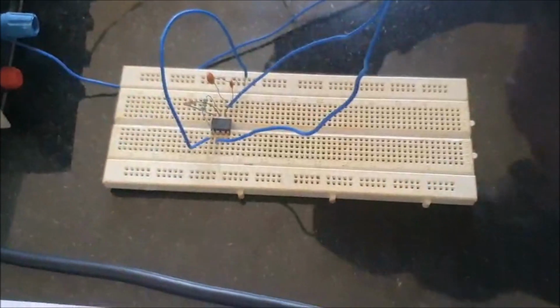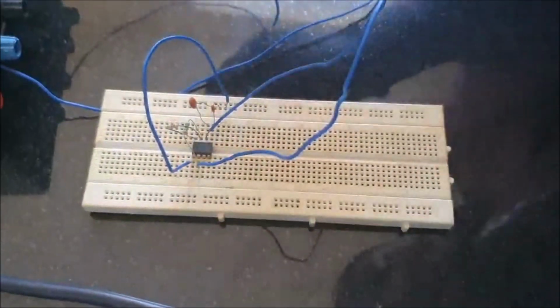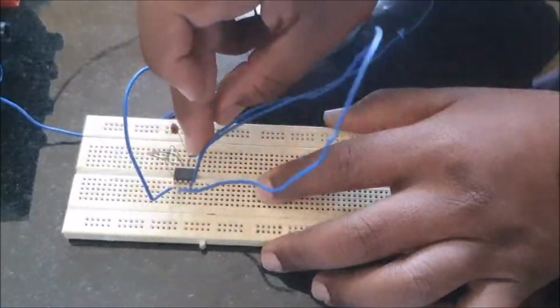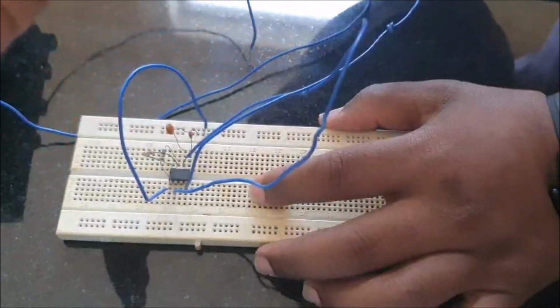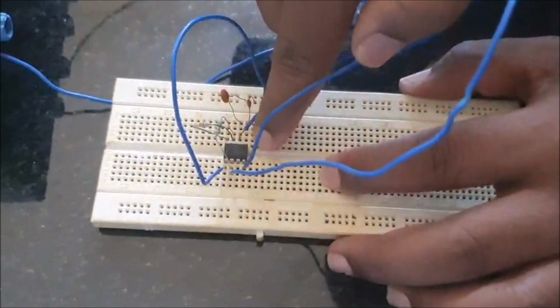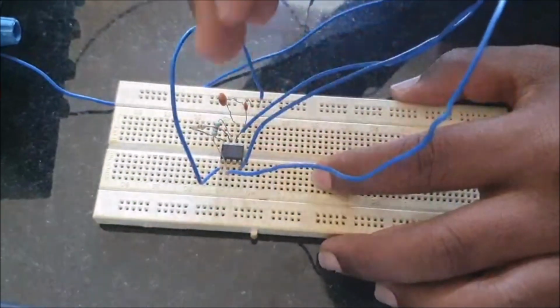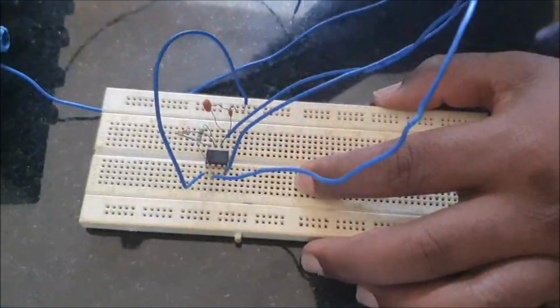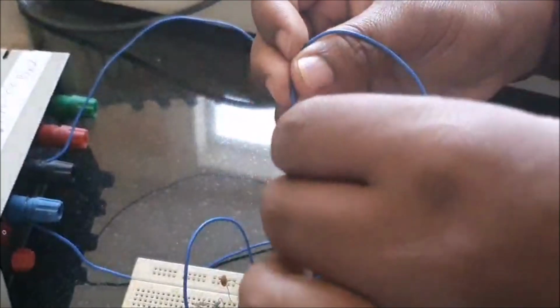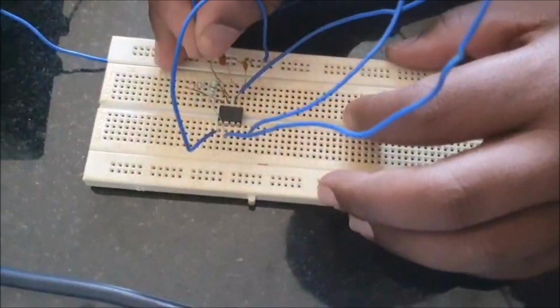See here, I will take one wire, one end is connected to the 4th pin of the 555 timer IC, this is the 4th pin. From the left, pin numbers start from 1, 2, 3, 4. From the bottom right corner, pin numbers start with 5, 6, 7 and 8. So here one end of the wire is connected to the 4th pin, another end is connected to the 8th pin.